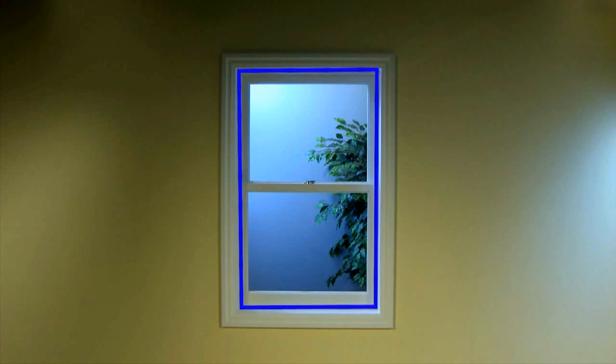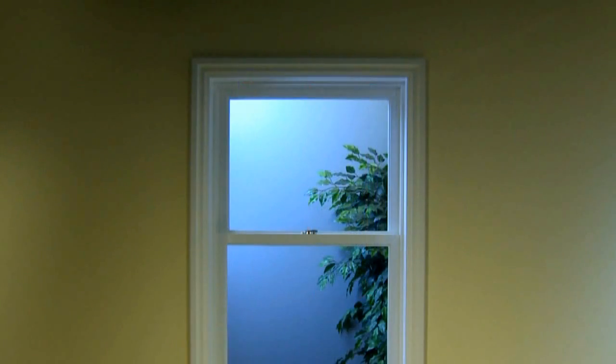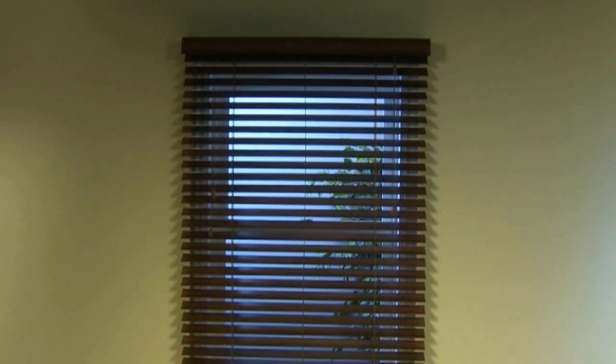For the length, measure from inside the casing from left to right. Again, take 3 measurements: left, middle, and right, and use the smallest measurement. Then choose the length that is closest for each window from the available sizes.